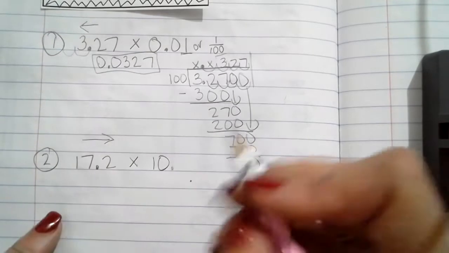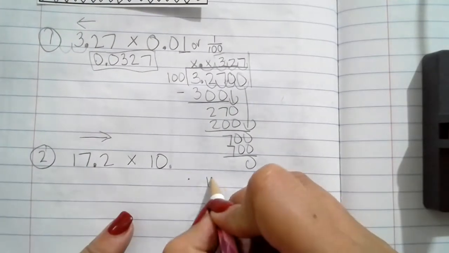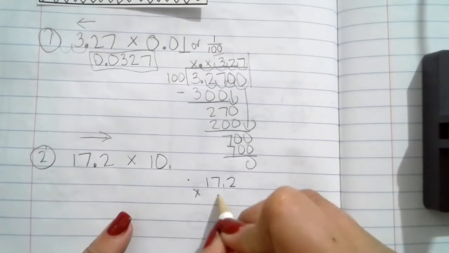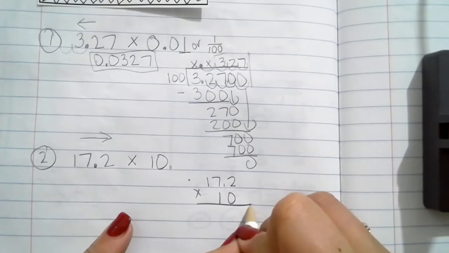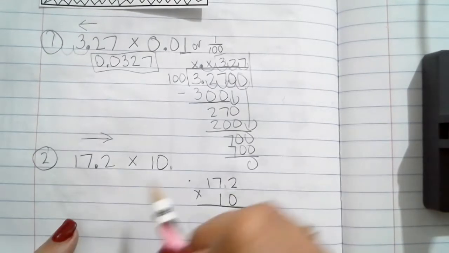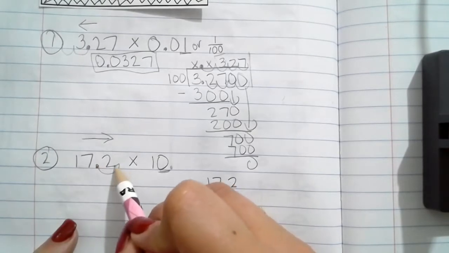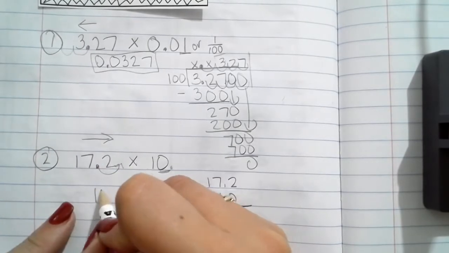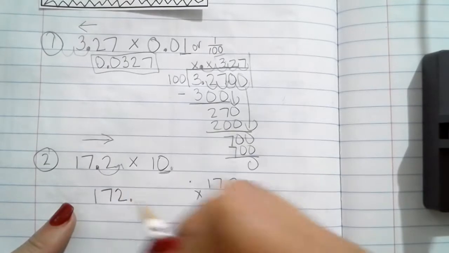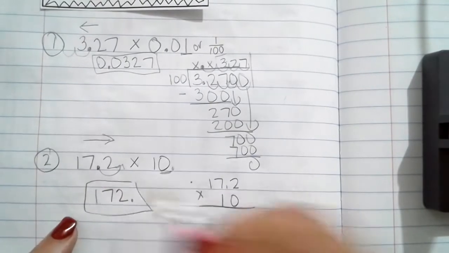I'm multiplying. Okay, so I could come over here and do 17.2 times 10. Or I know that it's getting bigger and there's 1 0. So pick up my decimal and move him 1 time. And he's going to equal 172. My decimal would be at the end. And then I can prove it.